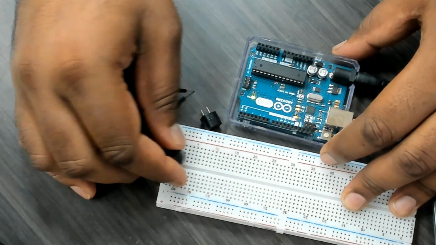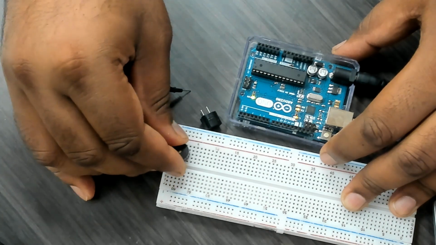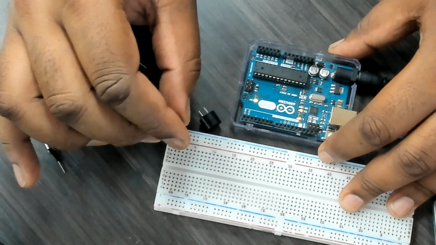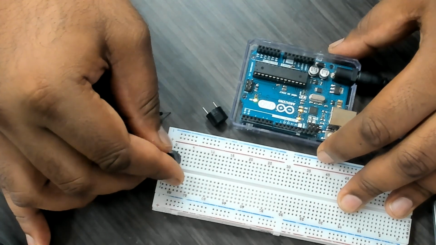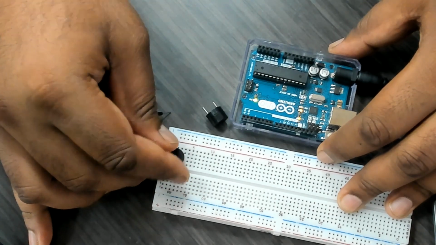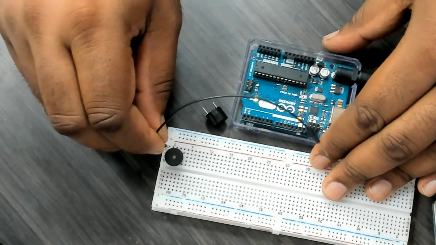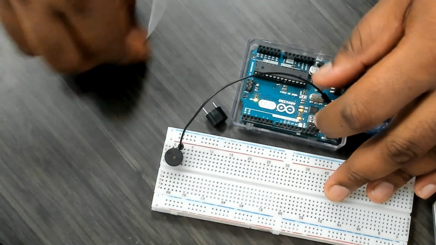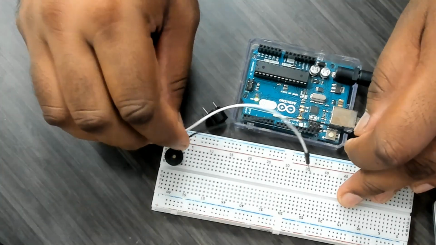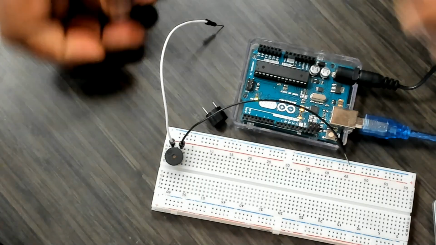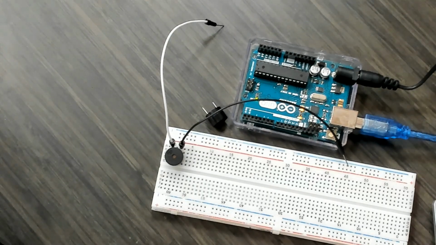We'll have to provide an oscillating signal. Maybe I will rotate it so that pins 0, 1, 2 are connected. This is my negative, and this is my positive. So I have made the connection. Right now what we'll have to do is run the program which will generate the frequency at which this could vibrate.